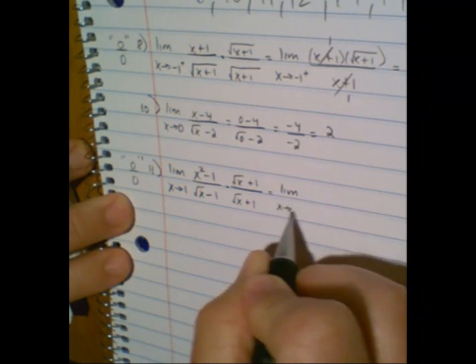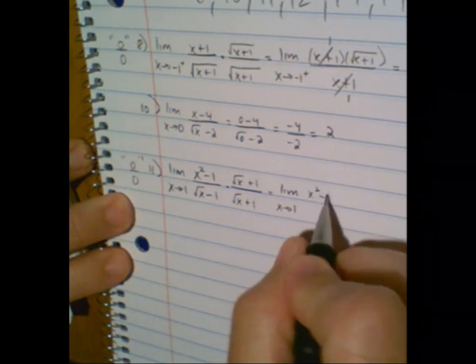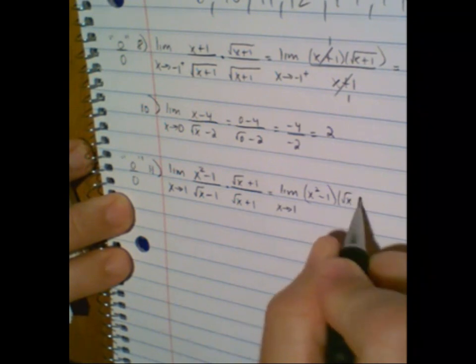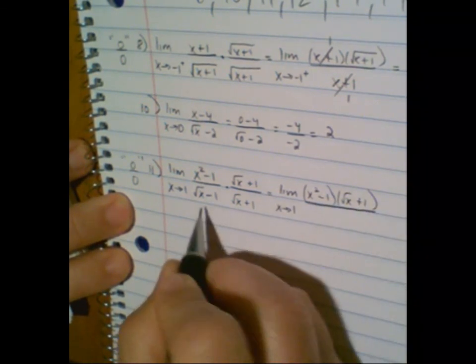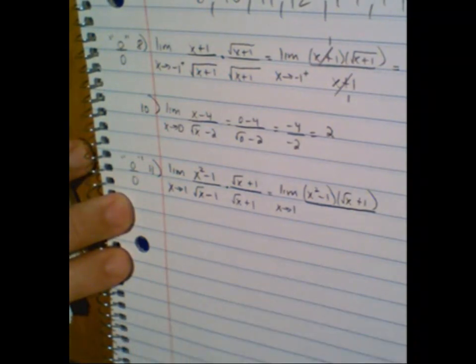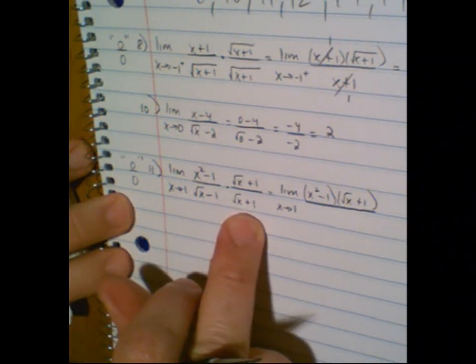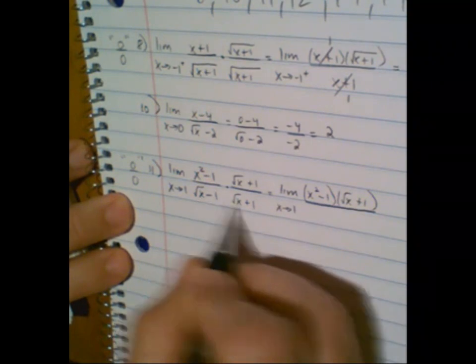now I have the limit as x approaches 1 of x squared minus 1 times the square root of x plus 1. And over here, when you multiply these both out, you end up with x plus radical x minus radical x minus 1. But the middle terms cancel out when you multiply conjugates. So I can show you this one time, but you don't have to actually do it. You could just do the first ones and the last ones.